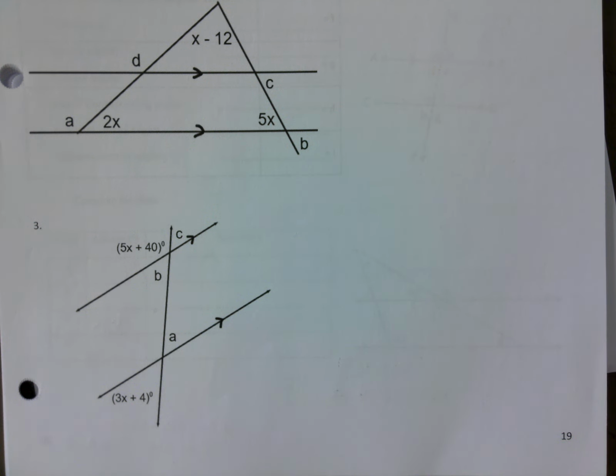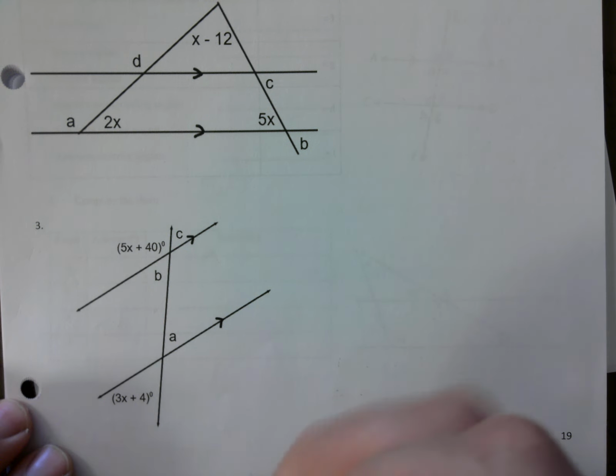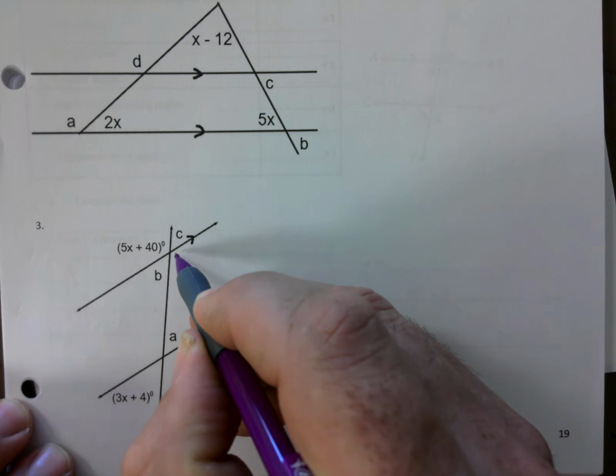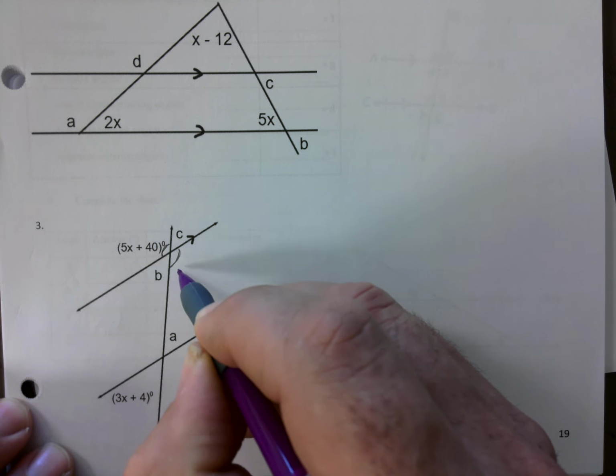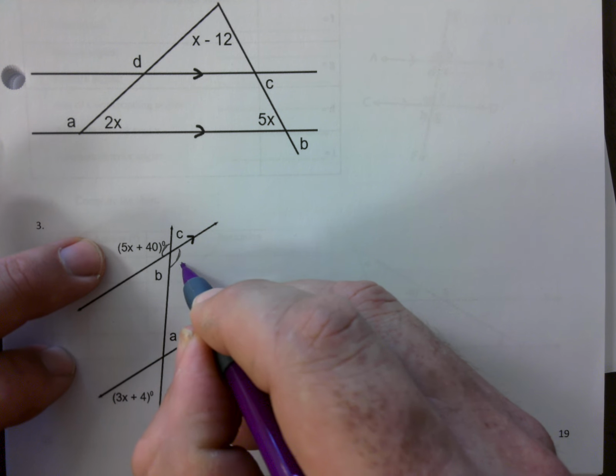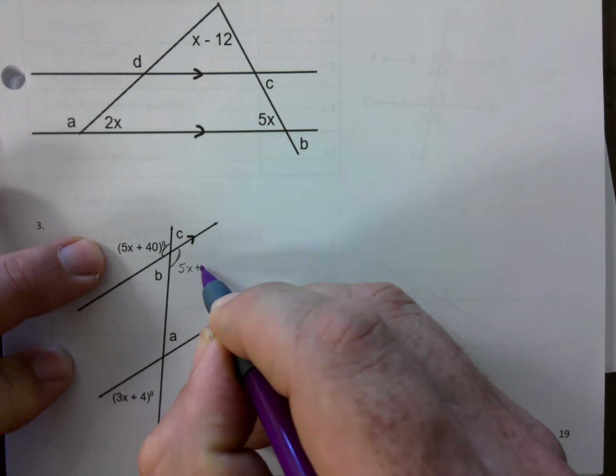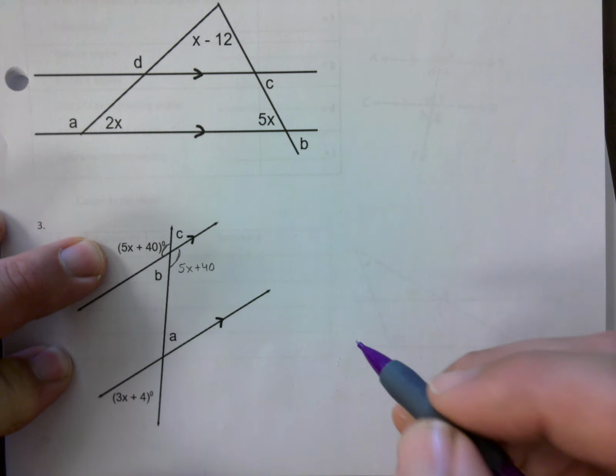Page 19, this last one here. Yeah, this one is not something you've seen before, most likely. Here you just have to use what you already know to make it easier for you, okay? So what I'm going to do here is I'm going to say that this angle is the same as this one because of the vertically opposite property. So I'm going to say, hey, guess what? This angle is also 5x plus 40.